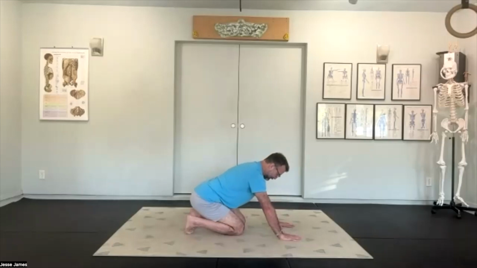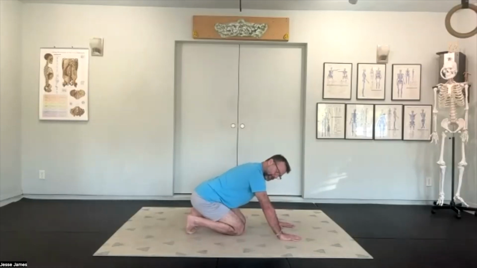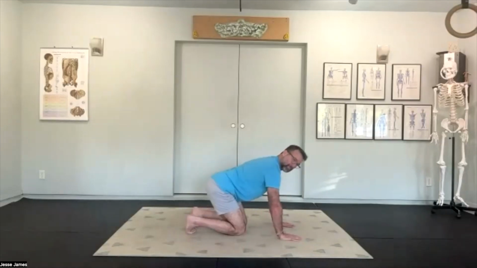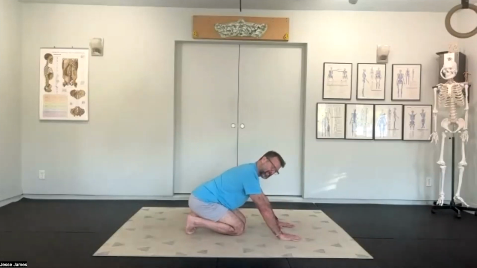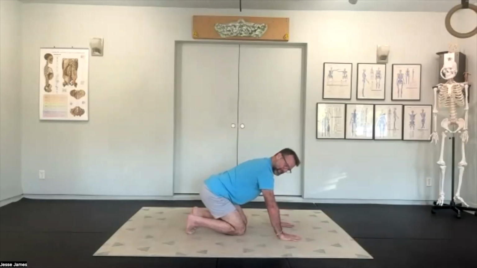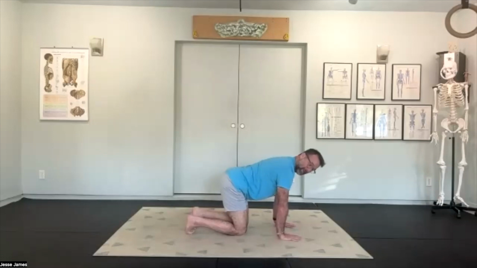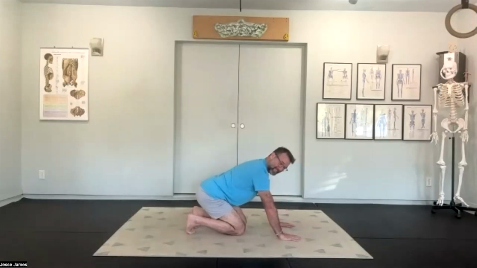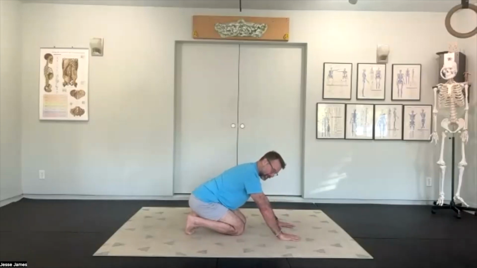Again, notice the difference on the right side compared to the left side. Is one side stiffer, more restricted? Is it painful? Again, remember, I want to pay attention to even slight discomfort or soreness as a level of pain. I want to really develop that sensitivity because I need to know when my body is in pain. It doesn't mean I'm not going to move into it, but I want to develop that sensitivity for an awareness of it.